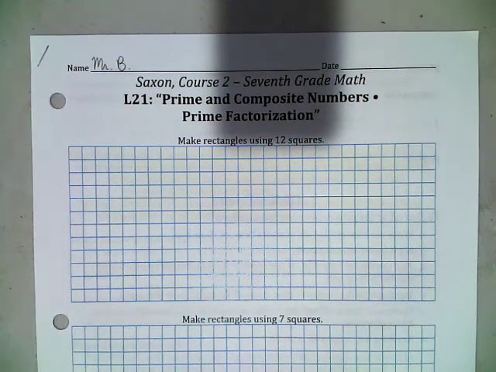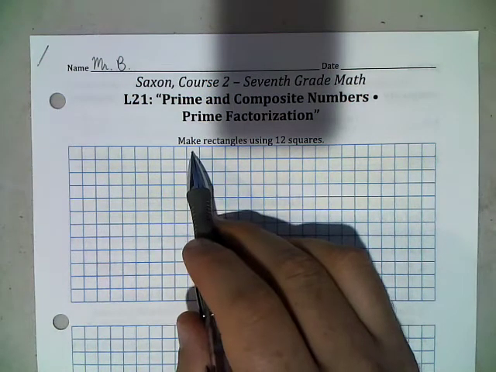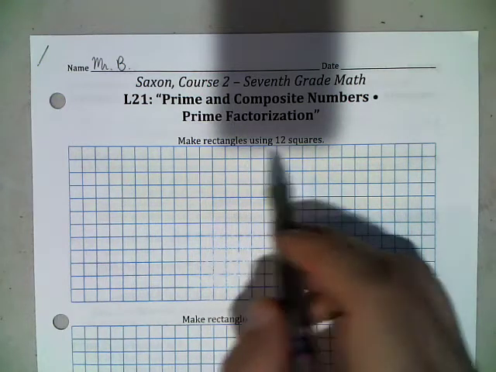This video is for my 7th grade math class and is over lesson 21, prime and composite numbers and prime factorization. So ladies and gentlemen, we're going to start by thinking about making rectangles using squares.